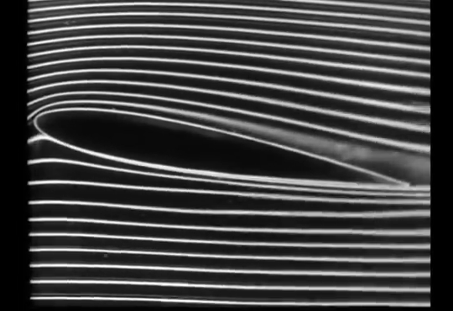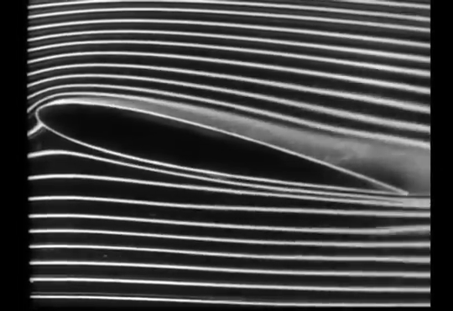This is an identical profile in the smoke tunnel. The flow tends to remain laminar up to the minimum pressure point. As the angle is increased, the minimum pressure point moves forward. The extent of the laminar boundary layer is steadily decreased until at the higher angles it exists only in the region of the leading edge.